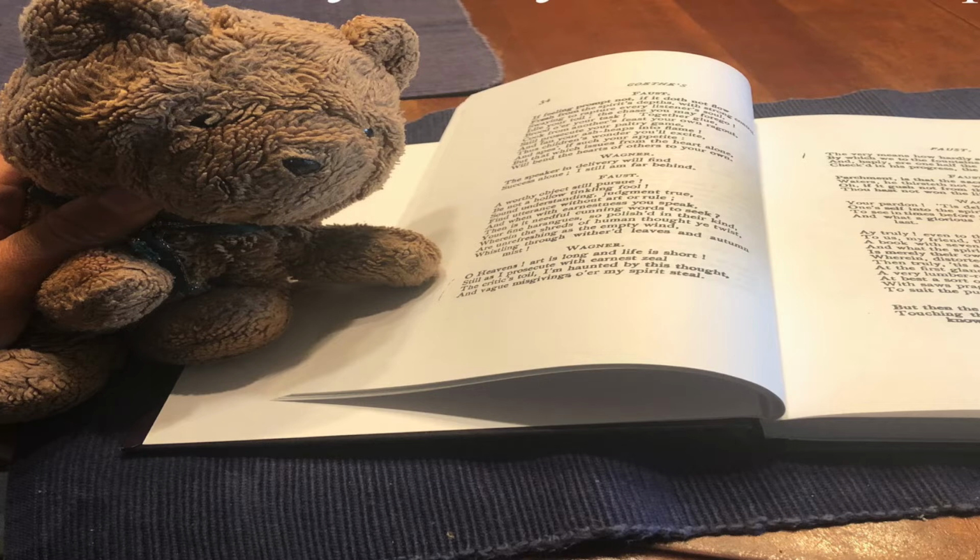Is it a pacing thing? Is it a naming thing? What is he doing technically to guide us?